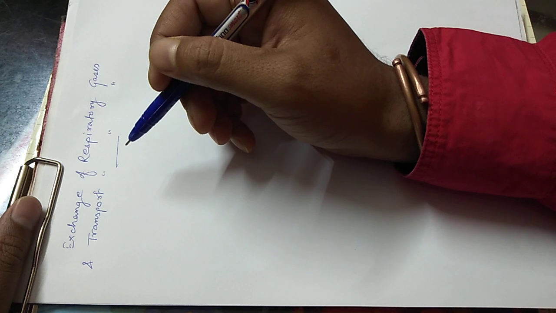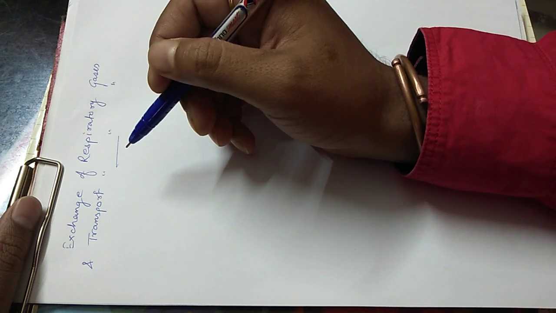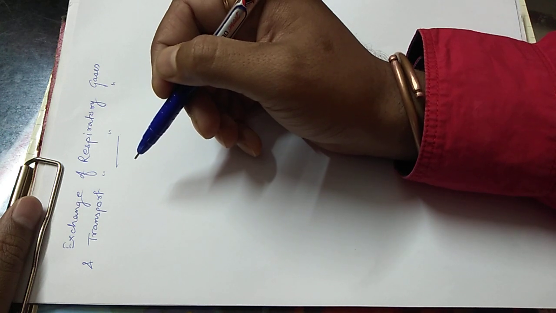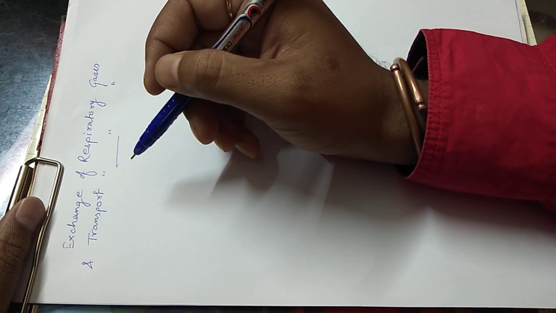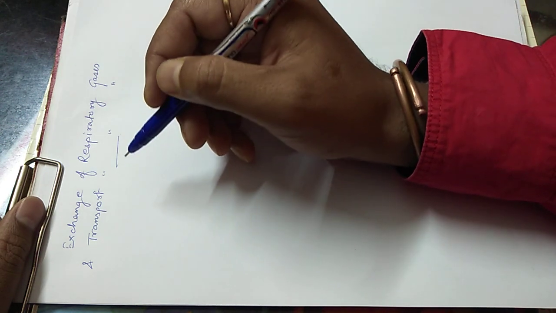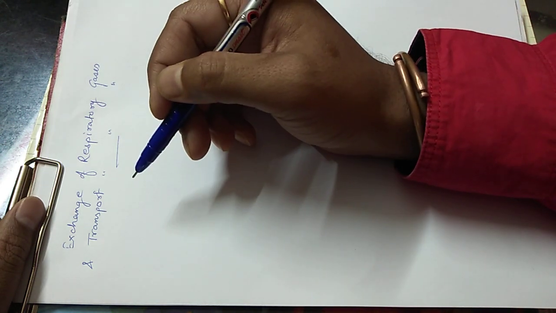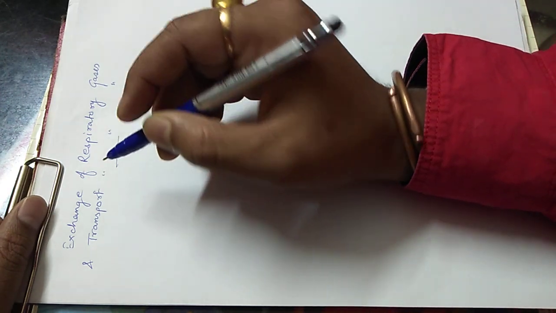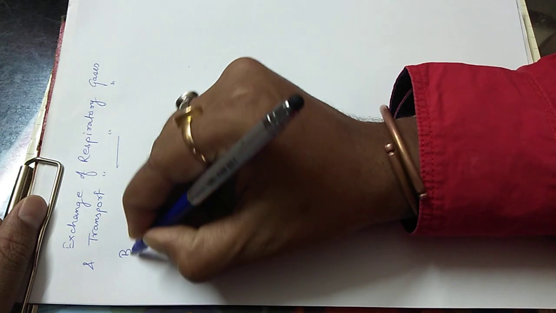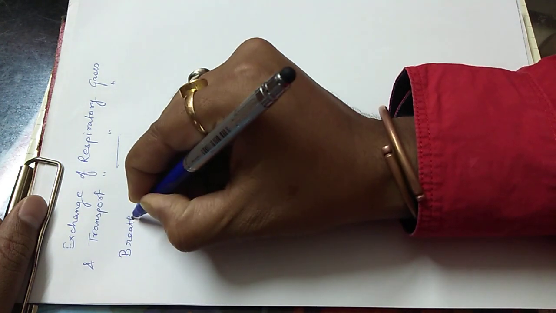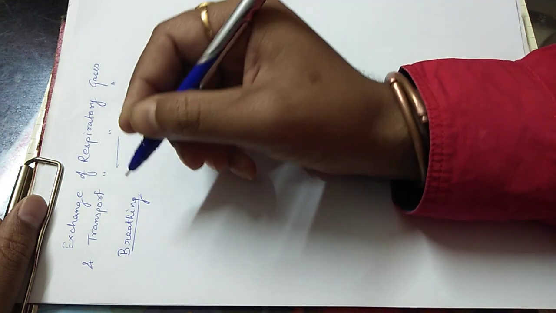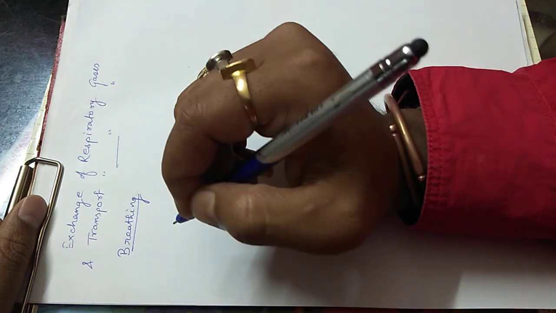You should understand that if we say breathing is the intake of oxygen and giving out of carbon dioxide, that is not a totally correct statement, because there is no filter in our nose so that only oxygen will go in and only carbon dioxide will come out. So when we are breathing, we are actually taking in air, and there are a number of gases present in that air.